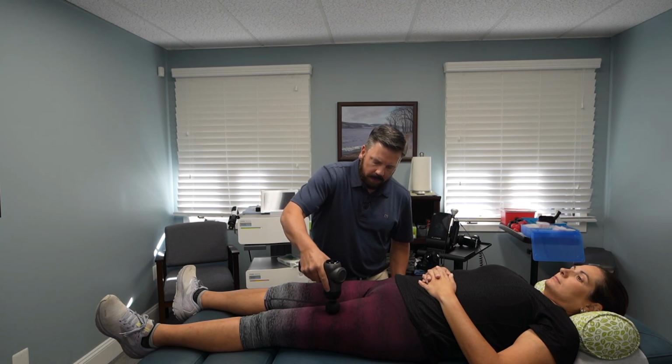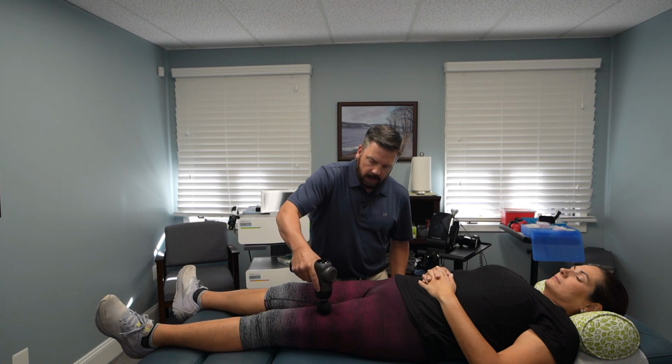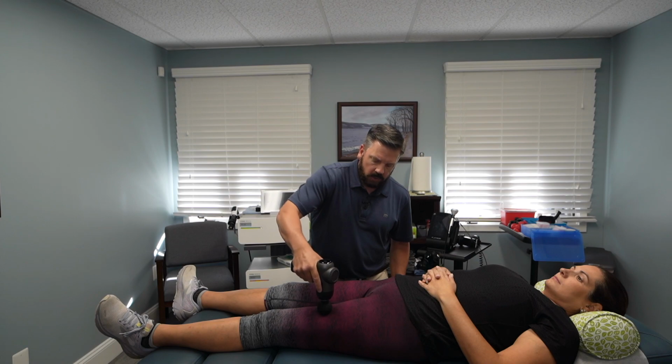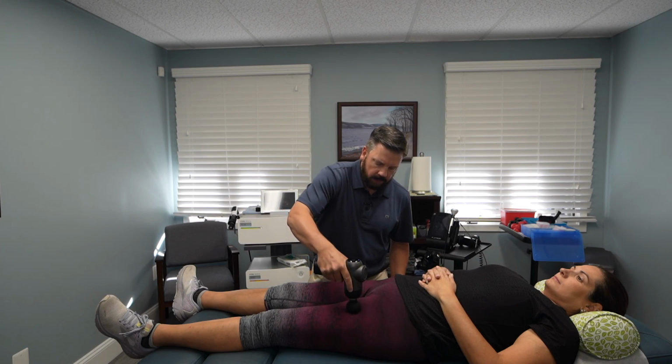So we're going to press deeper into that muscle to your tolerance. Again, you want maybe a moderate amount of achiness, but this will really help any kind of deep knee pain. Also, this can help if you also deal with any kind of hip pain as well. And just focus on those areas and then move on to the next section.